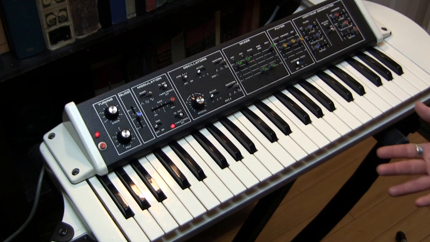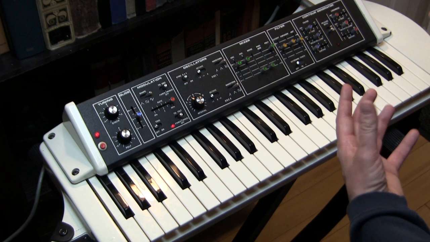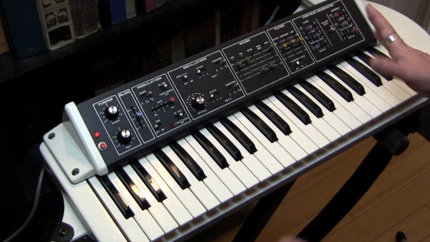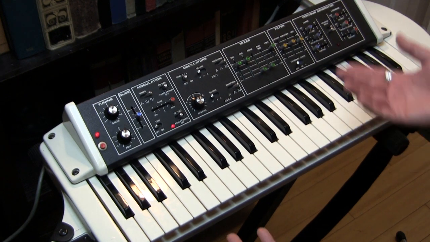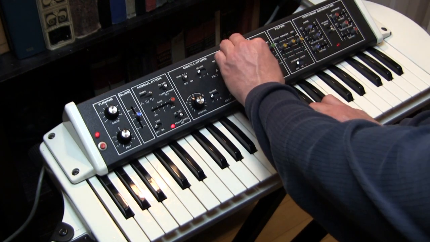It's a total cool sounding vintage synth. And you have these incredible opportunities. And right there, I wasn't even playing with the modulation.